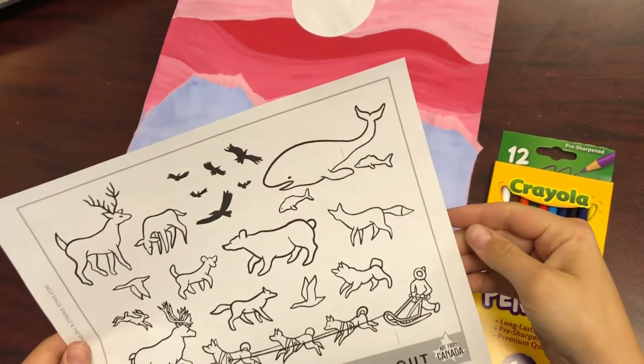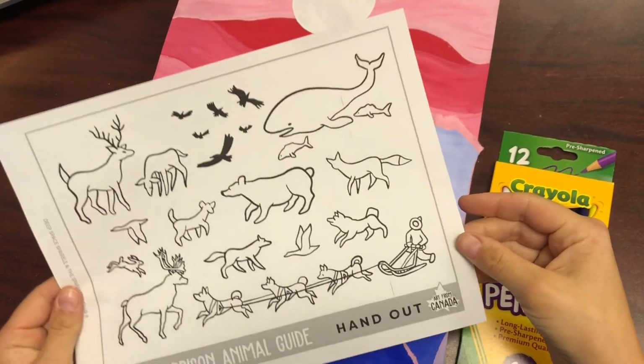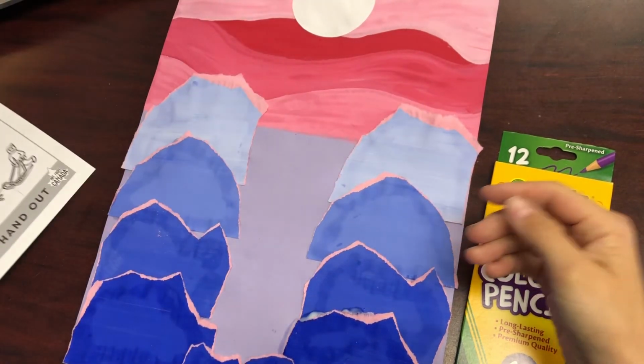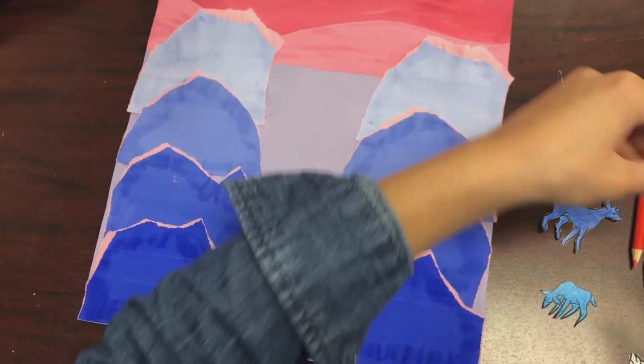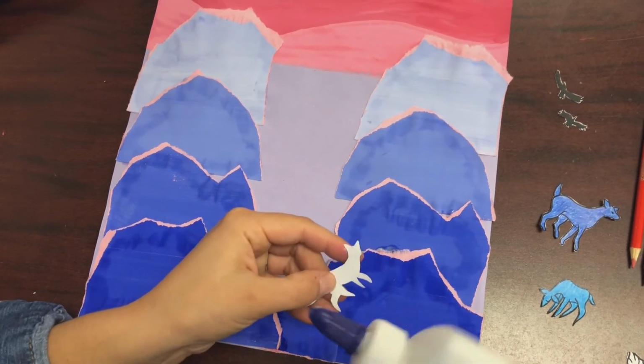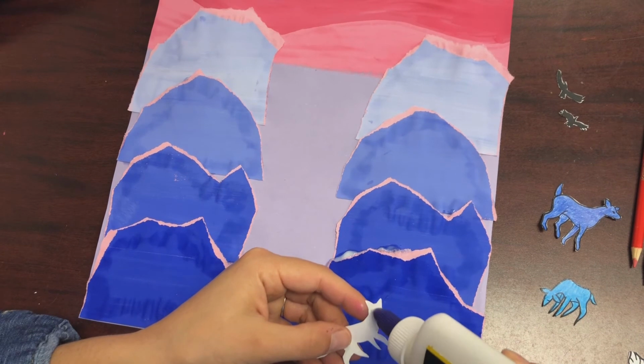For the final step, use the Ted Harrison Animal Guide to add a few animals to your artwork. You can draw your own tiny animals and glue them on, or you can color the ones on the drawing guide, cut them out, and glue them on.